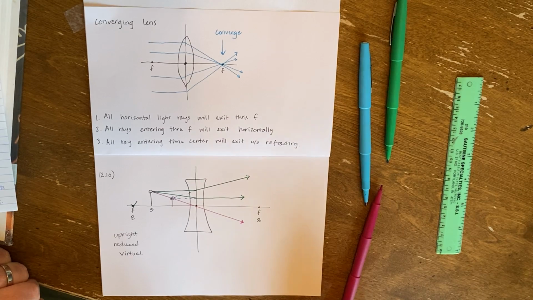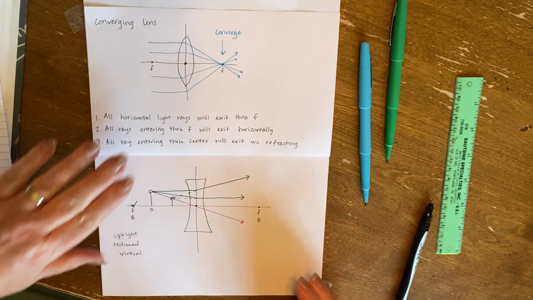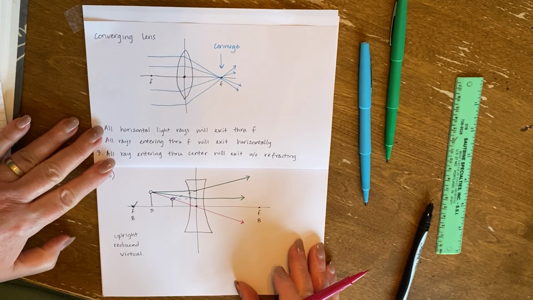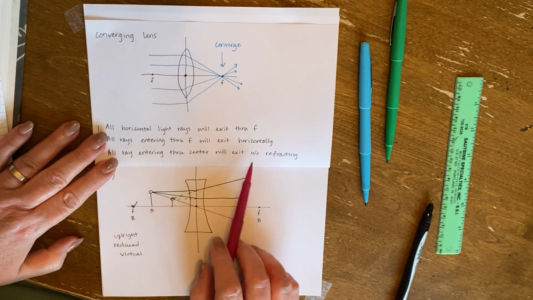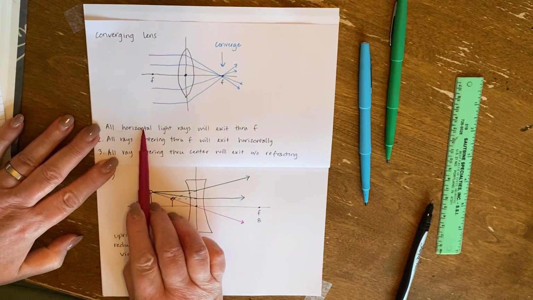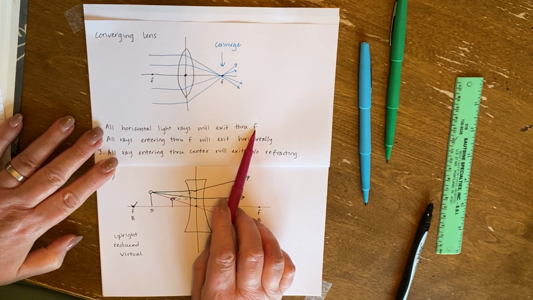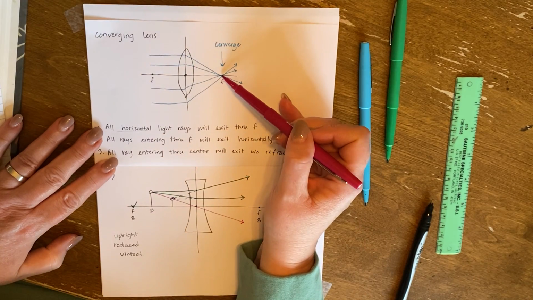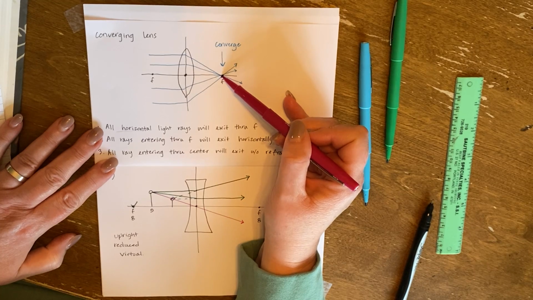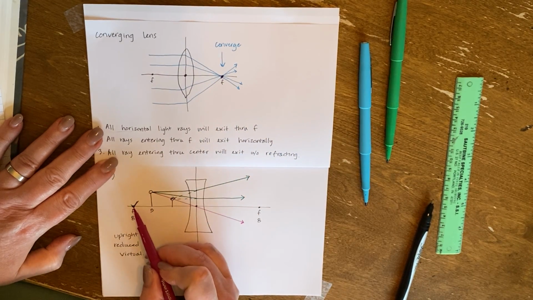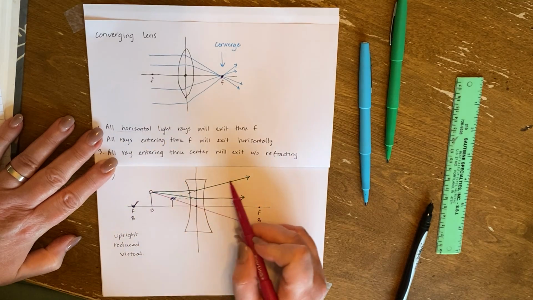Okay, so if you get confused between a converging and a diverging lens, even though we're using the same rules, remember that number 1, all light rays will exit through the focal point. Well, on a converging lens, we're going to use this focal point because they're converging. On a diverging lens, we're going to use this focal point because they're spreading out.